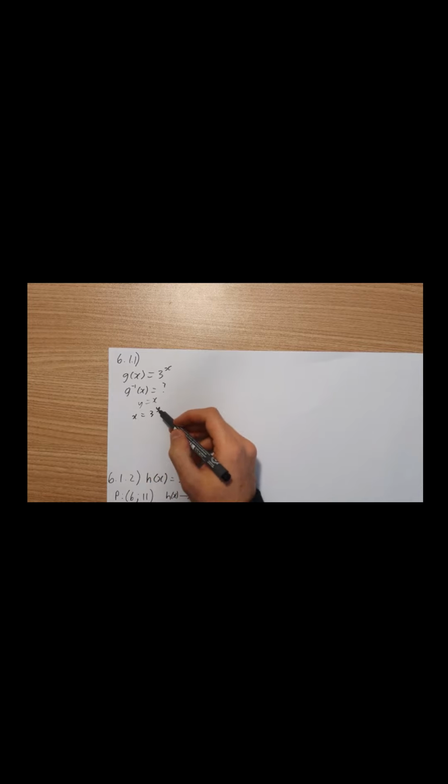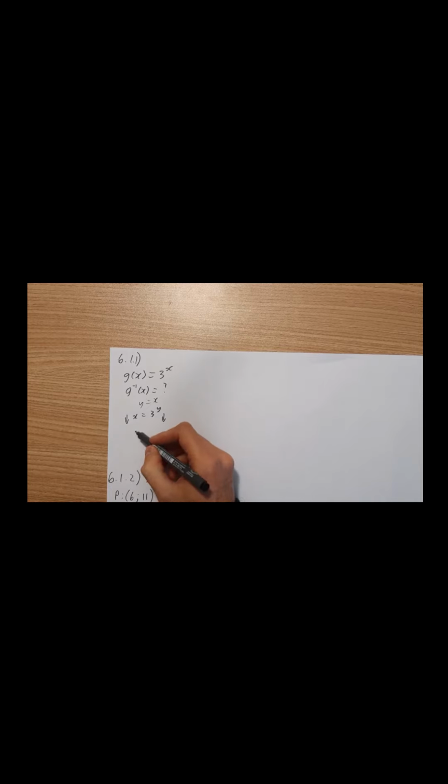Okay, but now y is in the exponent, so the only way we can get it out of the exponent is by using your log rules. Okay, so for log rules, we're going to drop and swap. That's how I like to remember it. You drop them and you swap them, so it becomes y equals log base 3 x. Okay, and then that becomes the inverse of g. So g negative 1 of x equals log base 3 of x.